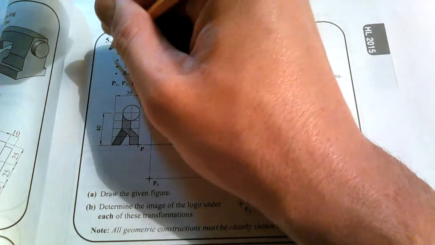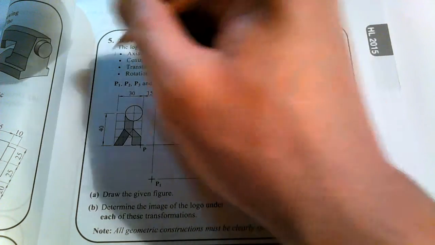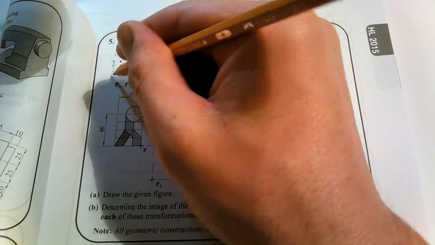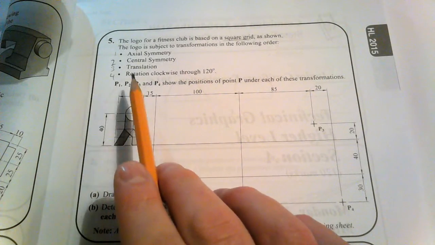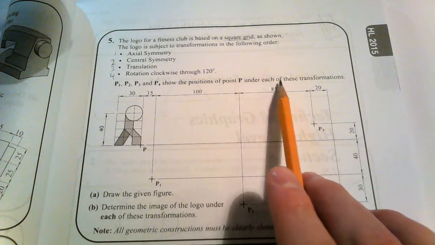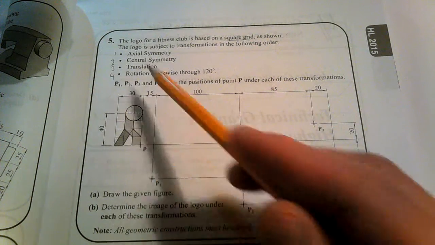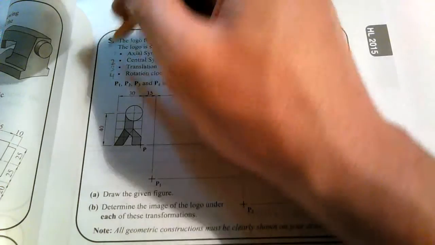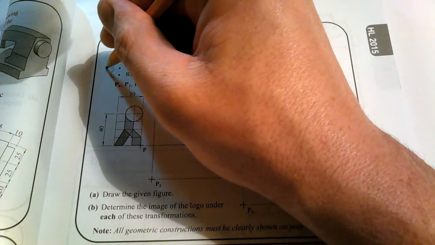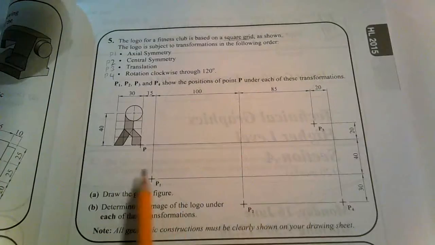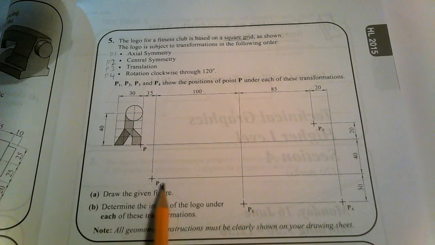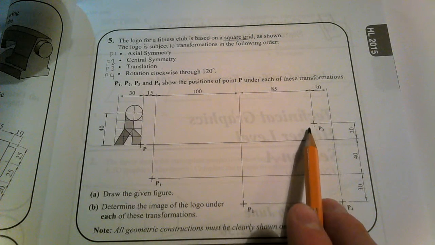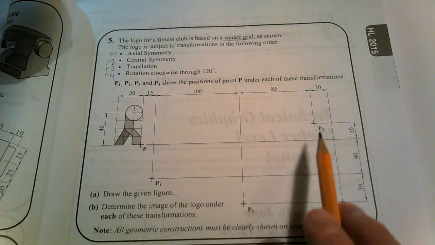Axis symmetry, so it's 1. Central symmetry, 2. Translation is 3. And rotation is 4. P1, P2, P3, and P4 are shown, the positions of point P under each of these transformations. So they're asking for axis symmetry first, P1. Then we're going from P1 to P2 via central symmetry, P2 to P3 via translation, and P4 then is rotation.